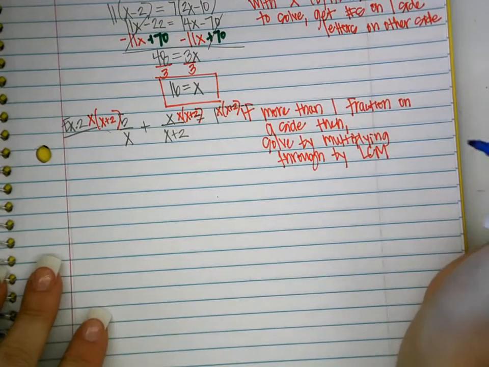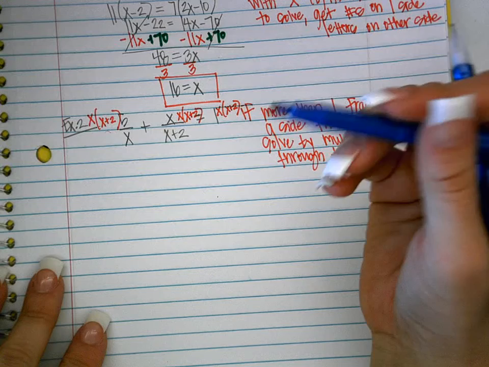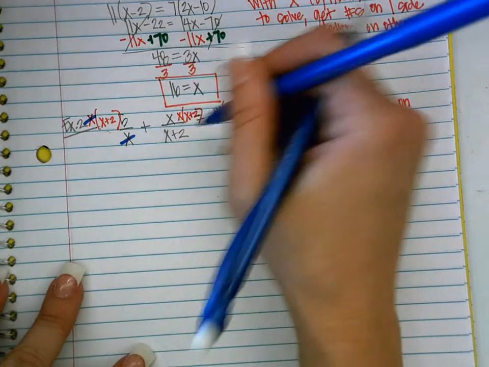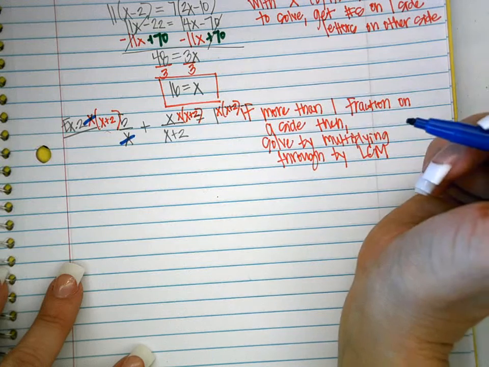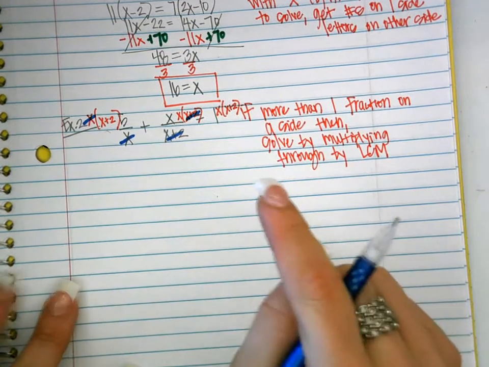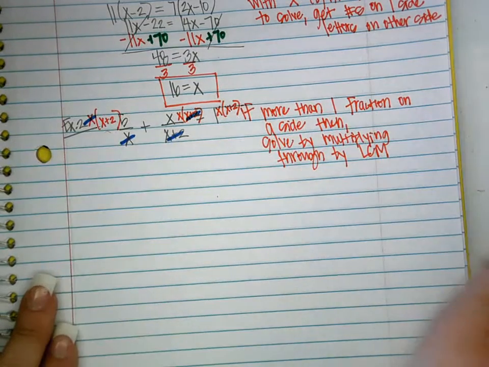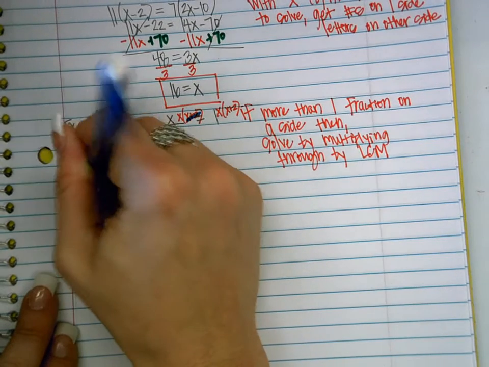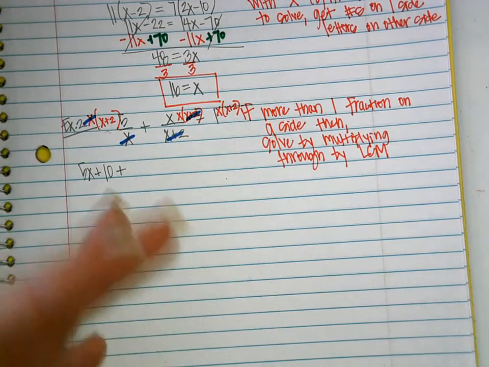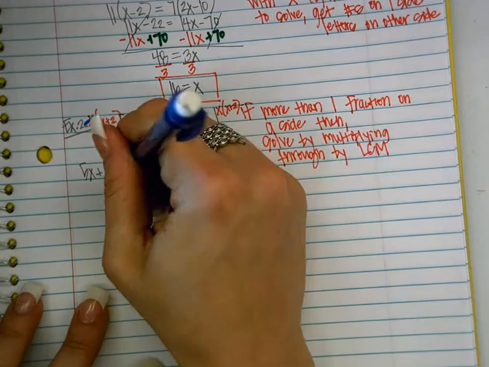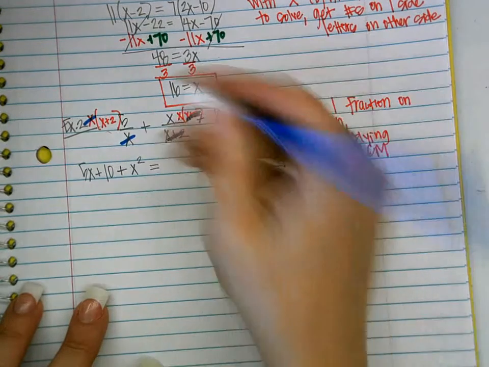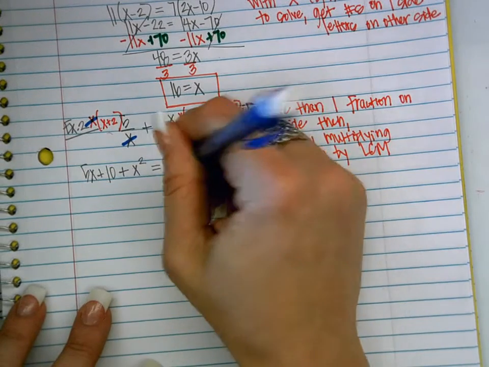Okay, so if you write x times x plus 2 next to every single part of your fraction, or part of your equation, what's going to cancel for this first part? The x reduces away. What reduces here? The x plus 2 reduces away. Then you actually want to multiply through. So we're going to multiply x plus 2 times 5. So that gives you 5x plus 10 plus x times x gives you what? X squared equals 1 times x plus 2 gives you x squared plus 2x.